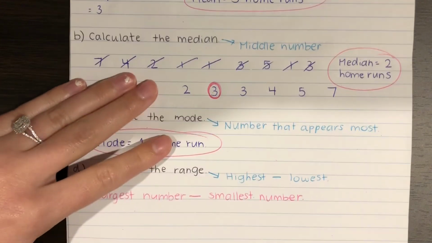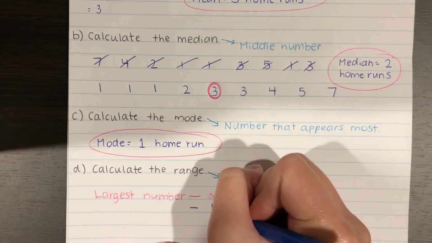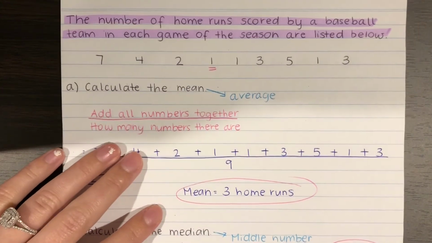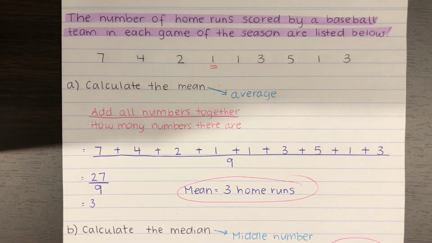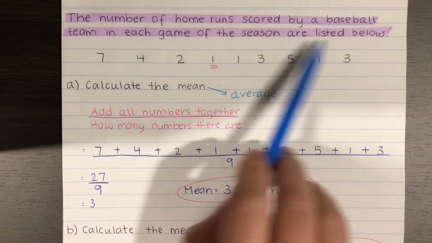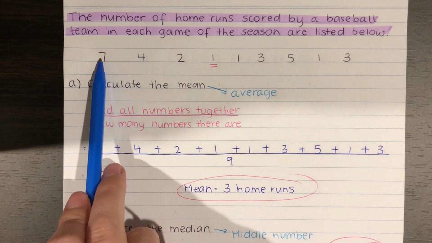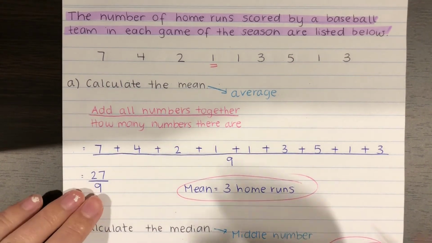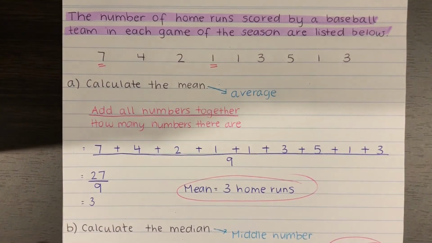So I'll go back here and I'll go minus 1 because 1 is our smallest number. What's our largest number? Well, we can clearly see that 7 is the largest number out of all of these. So I'm just going to do a little underline on that too.